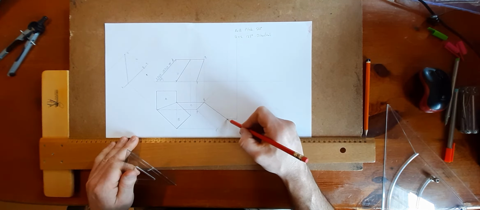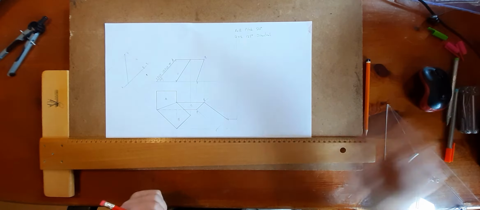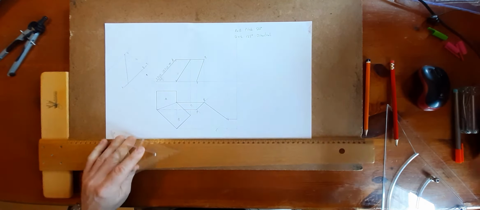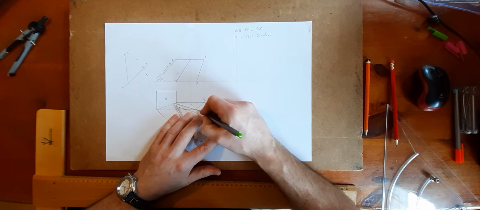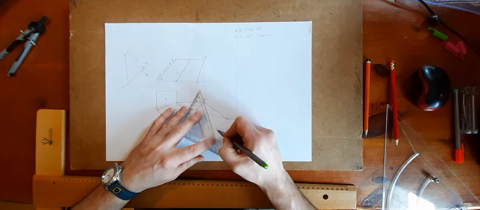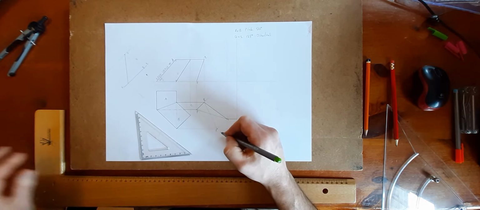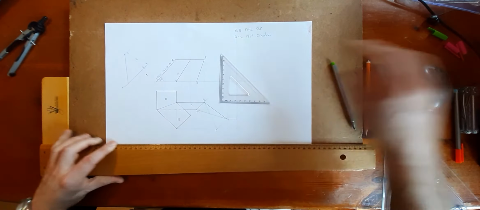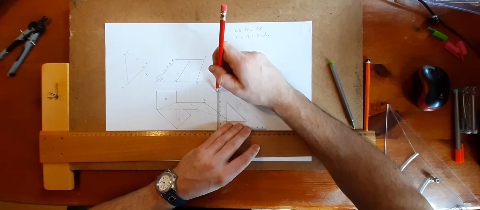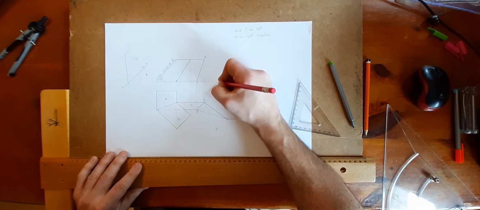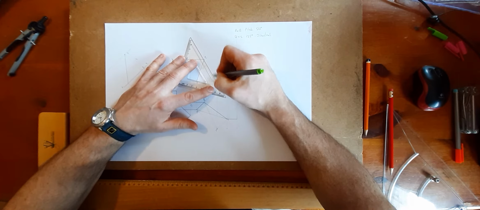Now, I need to find the top of S. Now, there are different ways of going about that, probably, but the handiest way I would find for that would be to triangulate this here. So, if we broke that into 2 triangles, okay, I'll actually break it into 4. Now, I know where R is in elevation. It's directly above me here.